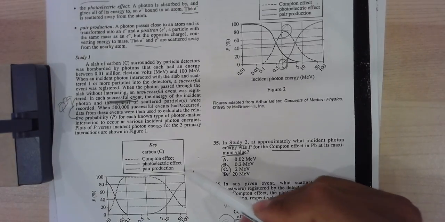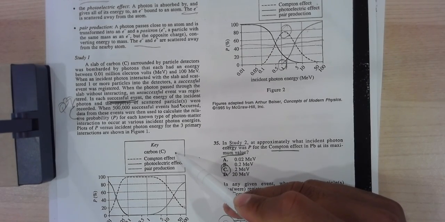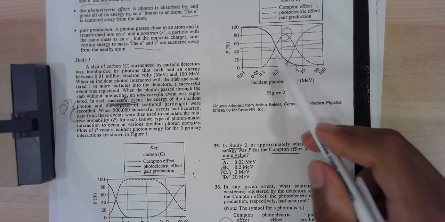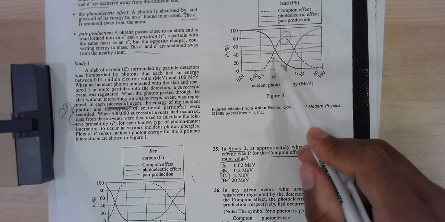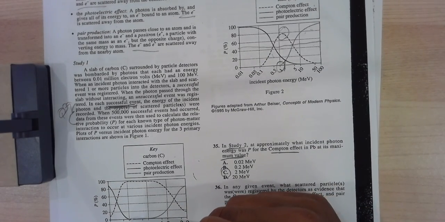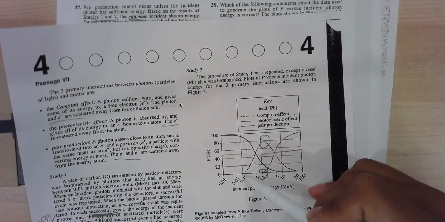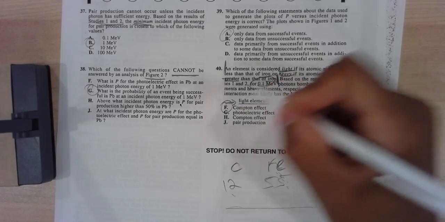Well, I'm going to look at this one because it's the carbon one. But if you didn't know that carbon was lighter than iron, you would have looked at this and gotten the question wrong. So if you looked at this one, at point 1, what's the highest? It's the Compton effect. Versus for lead, which is my heavy, what's the highest? It's the photoelectric. So that's why it's F.